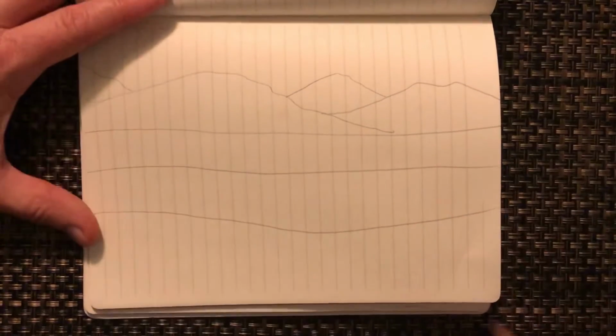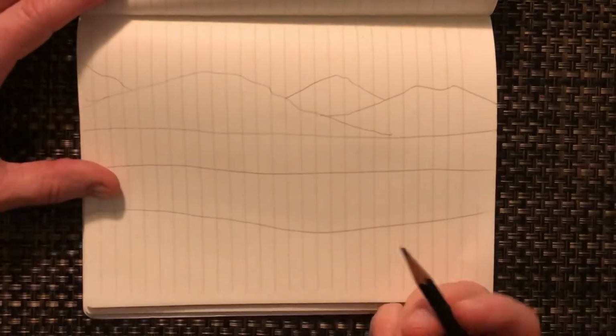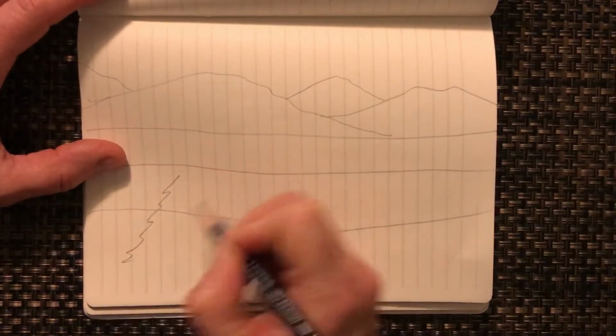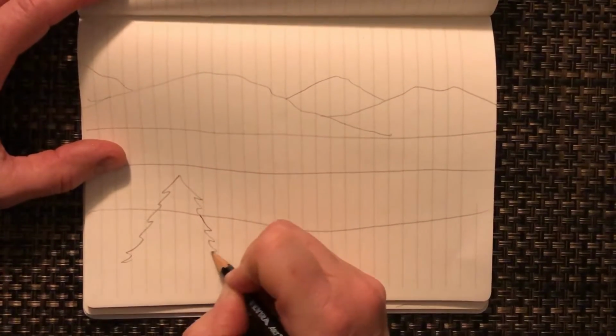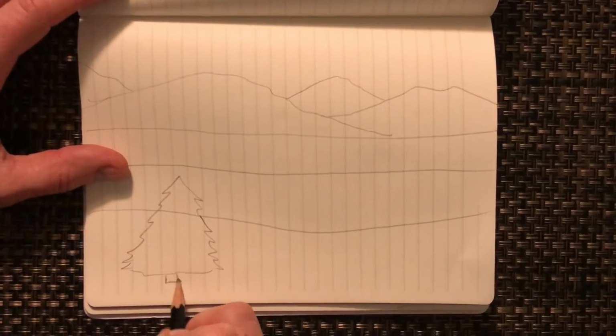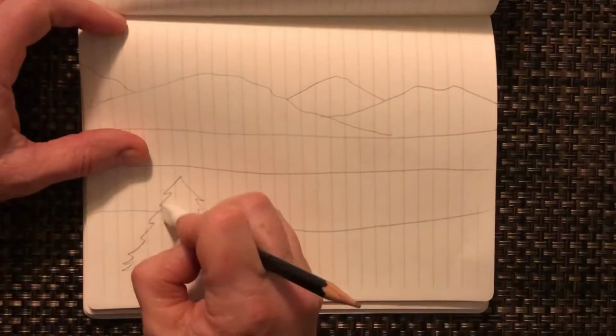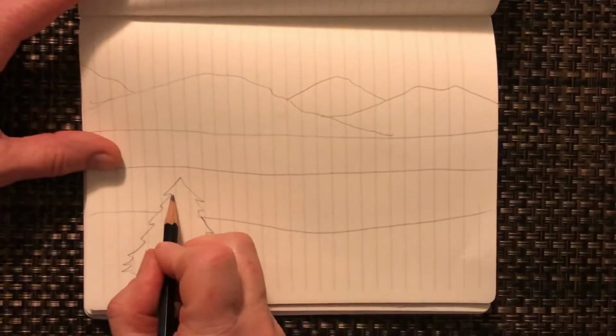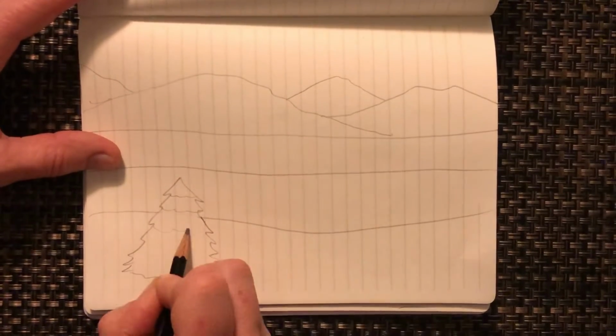If I wanted to do it in the case with trees, let's say I drew an evergreen type tree, right? So maybe I had this big evergreen tree, and I'm going to make it big because it's down here in the foreground. And I wouldn't see this line because my tree's going in front of it, but maybe I can add some.